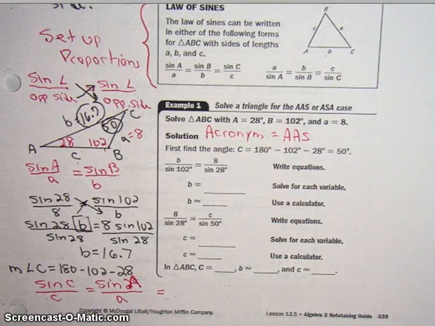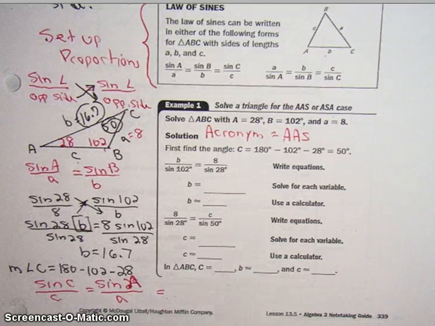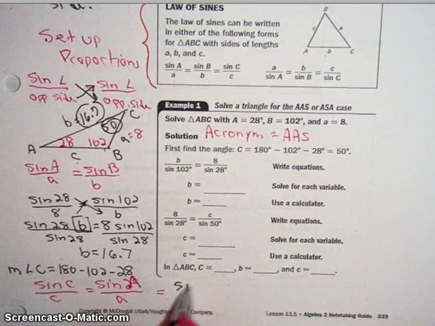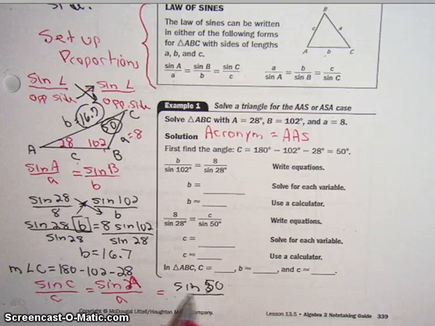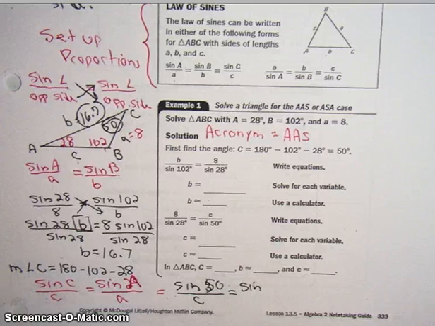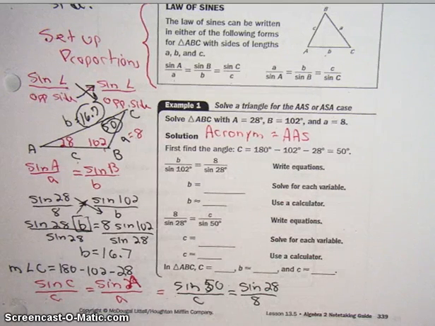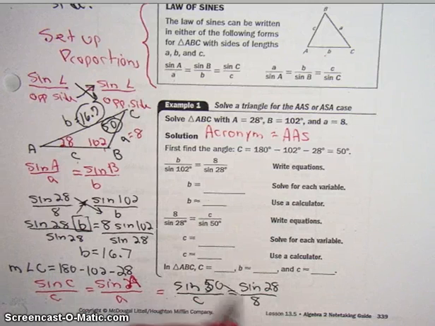All right, Kayla, can you put the numbers in for us? So sine of 50 over little c equals sine of 28 over 8. Sounds good. All right, and then cross products.